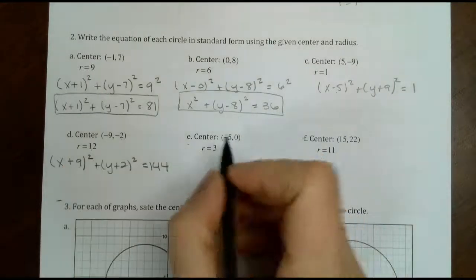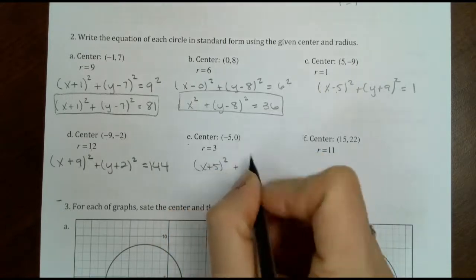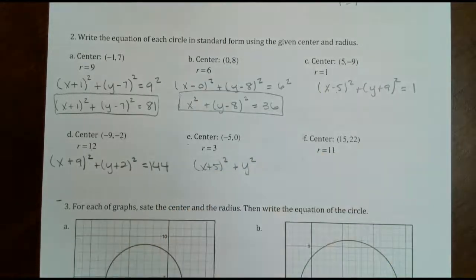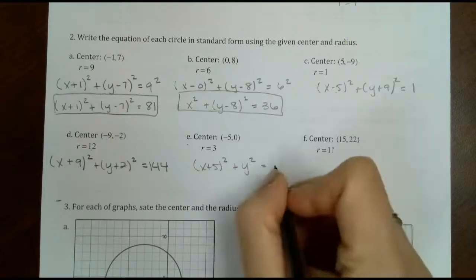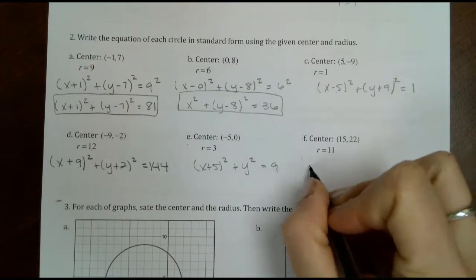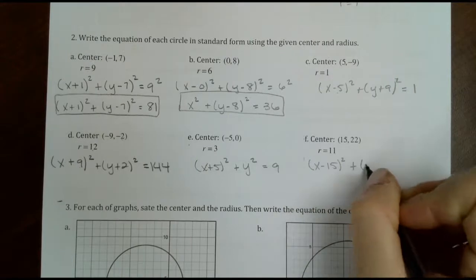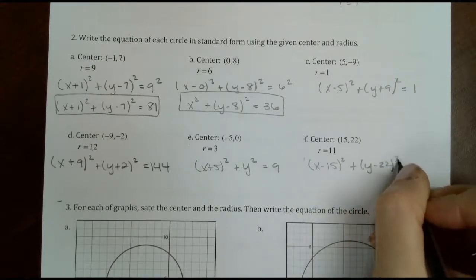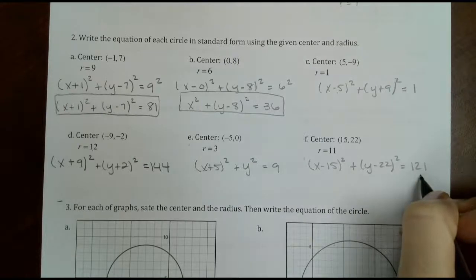Okay, letter E, we'll have x plus 5 squared. Since y is 0, we're just going to leave that as y squared. You could write y minus 0 quantity squared, but it's not necessary. And then 3 squared is 9 for our equation. And F, we'll have x minus 15 squared, y minus 22 squared, and then 121 is our 11 squared.